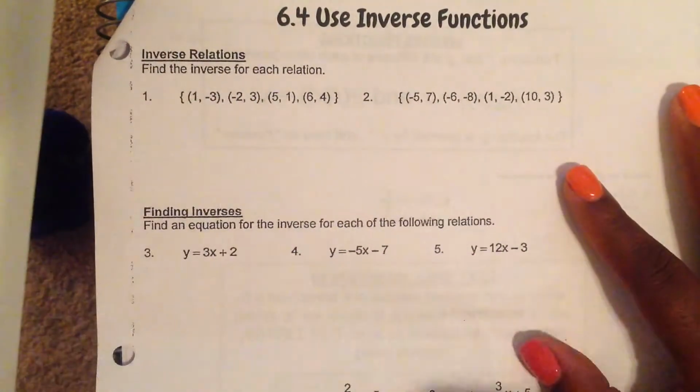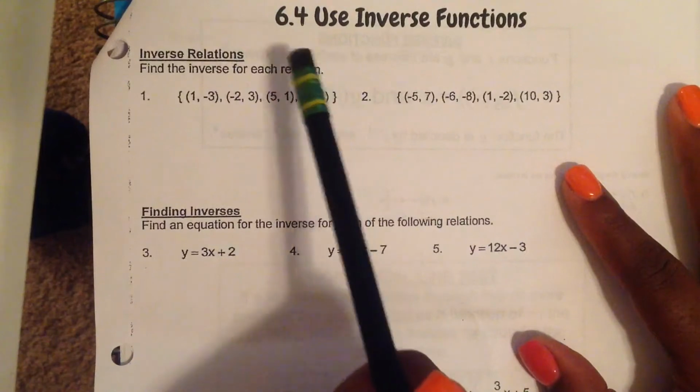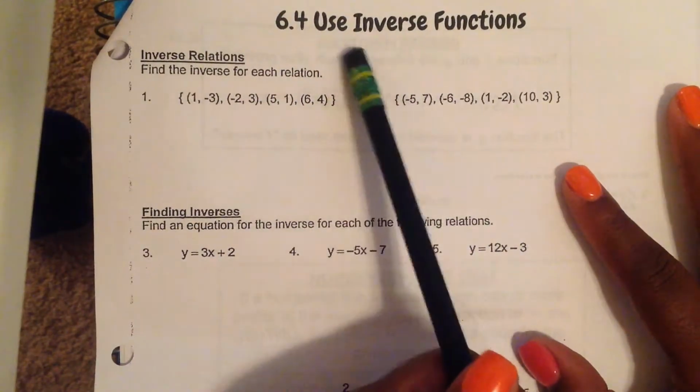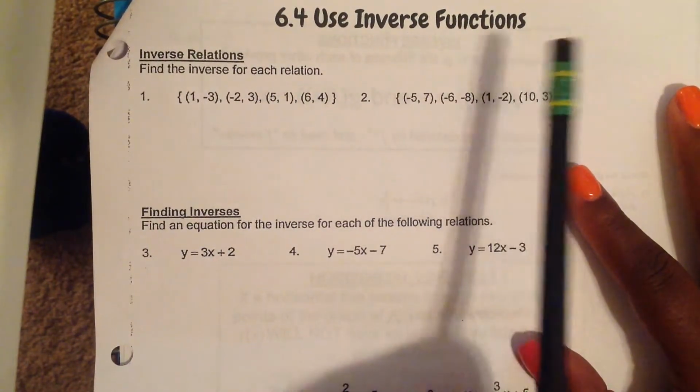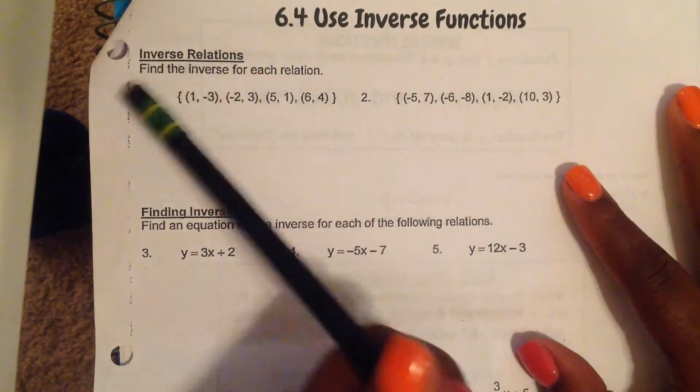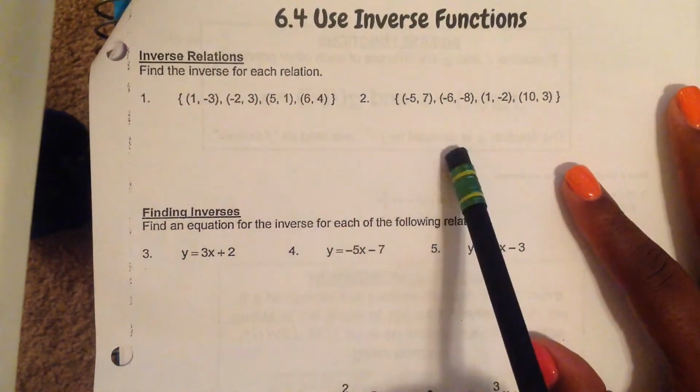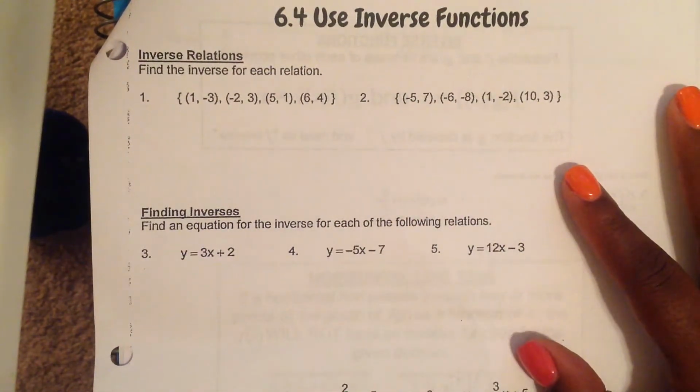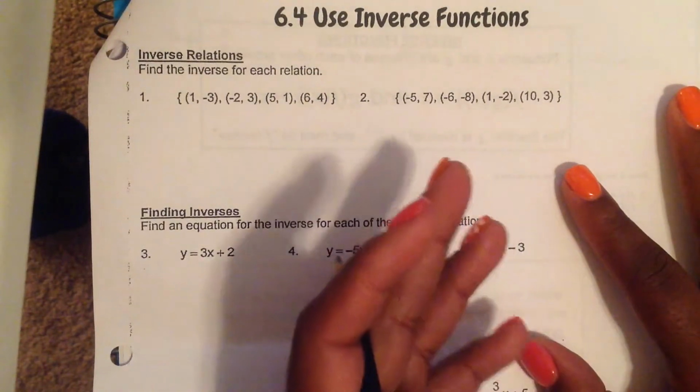Hey class, so we're going to do section 6.4, which is using inverse functions. First thing before we get started on the actual problems, we need to know what the inverse is. The inverse is basically the opposite.